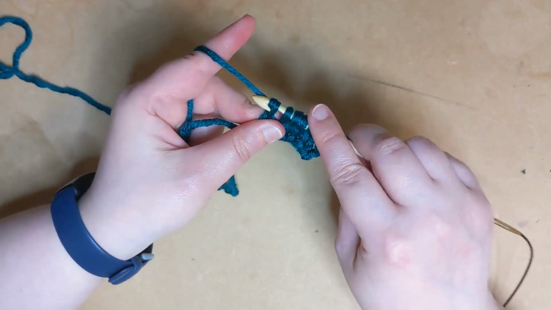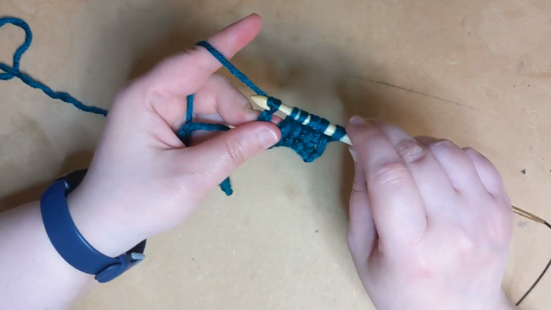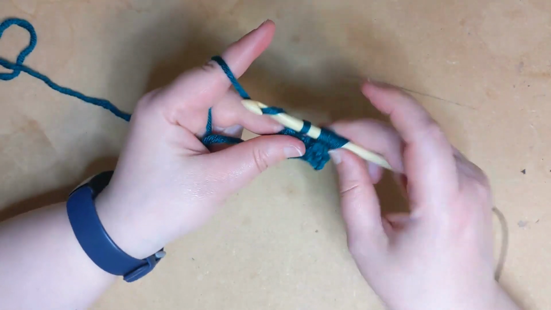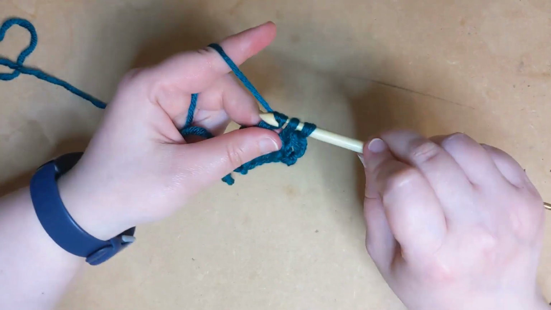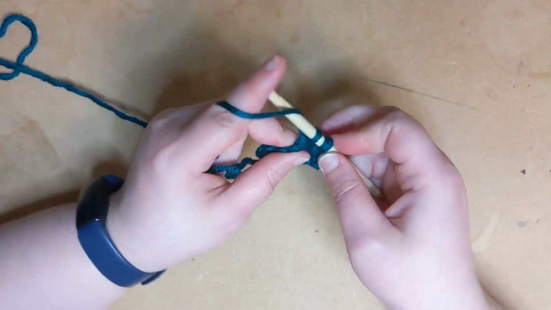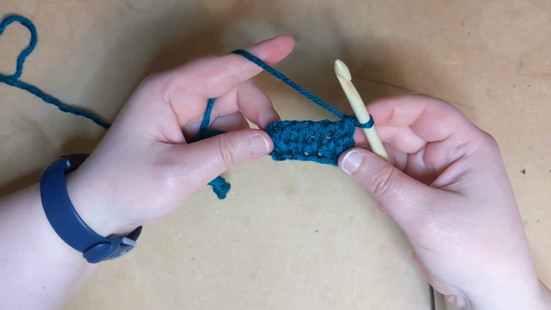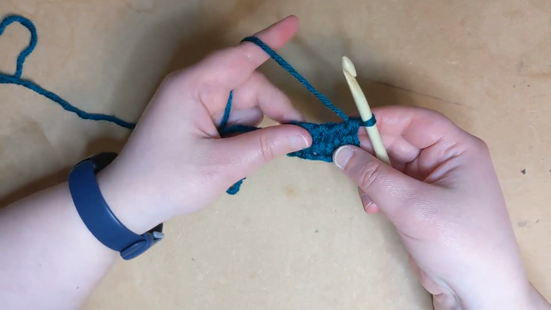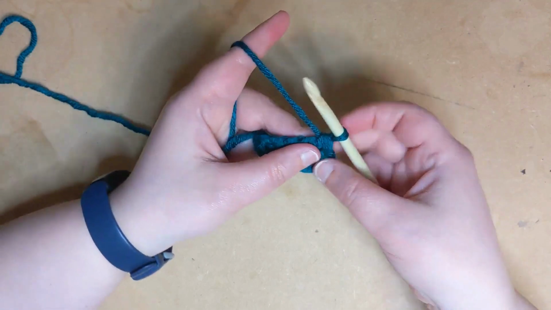And then the last one, you can kind of go like that. And then you always chain up one, and then yarn over and pull through two. And as you can see, this did something to the row below it, kind of the way knitting does. That tightened up this row, and now this row is loose because this is the row we're working on.